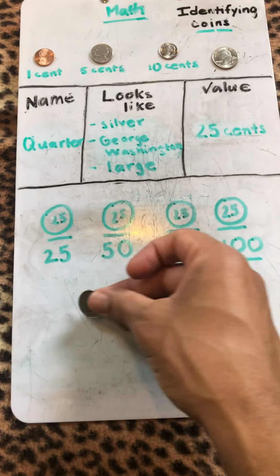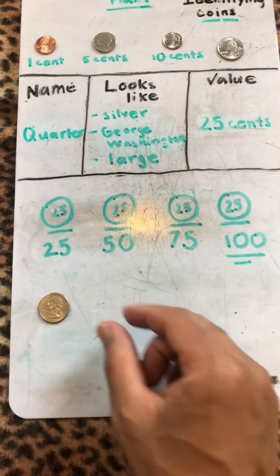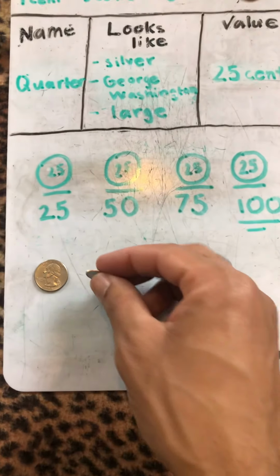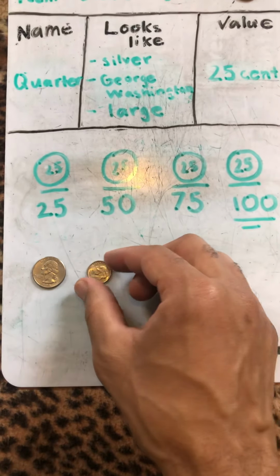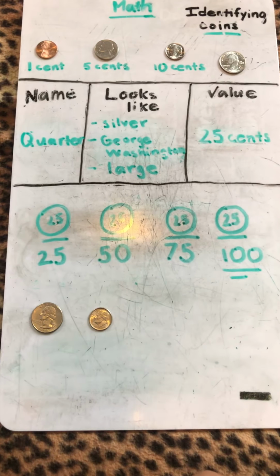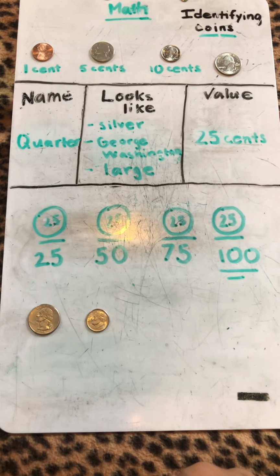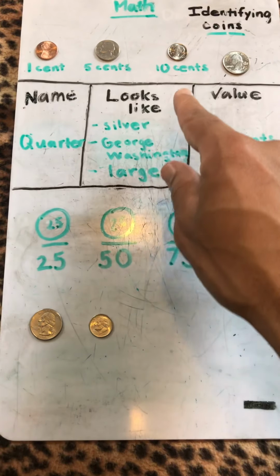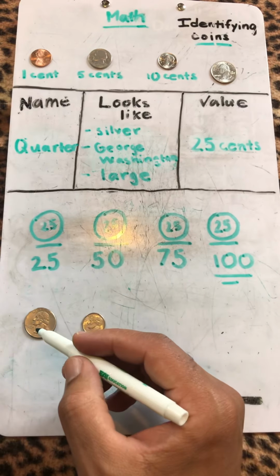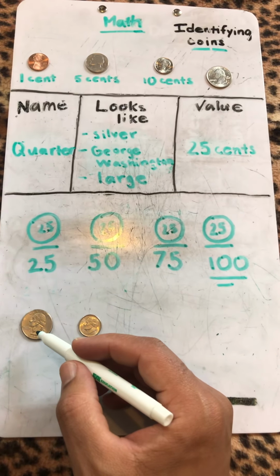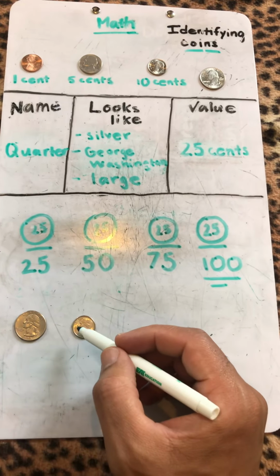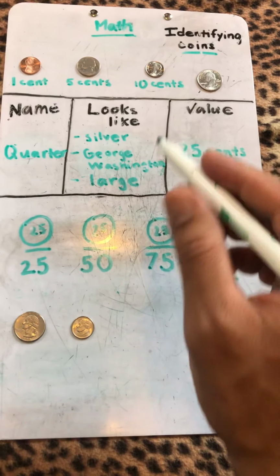So here I have a quarter. And now I'm going to add to it my small coin. Can we remember what this one is going to be? Right, that's going to be our dime. So when I think about the values here, I have a quarter, which has a value of 25 cents, and then a dime, which is going to be giving me 10 more.